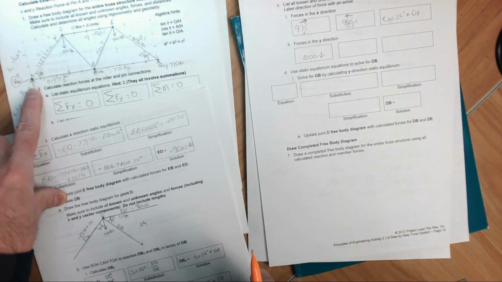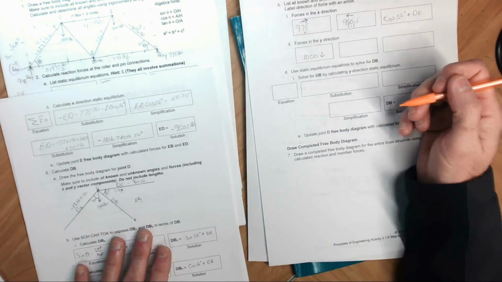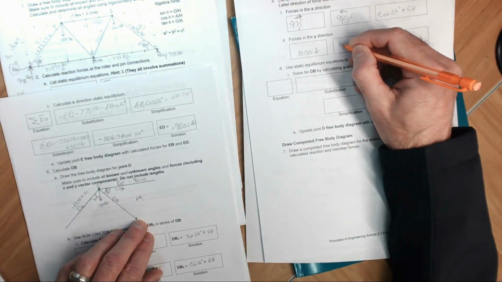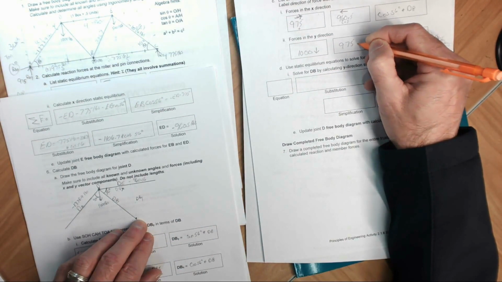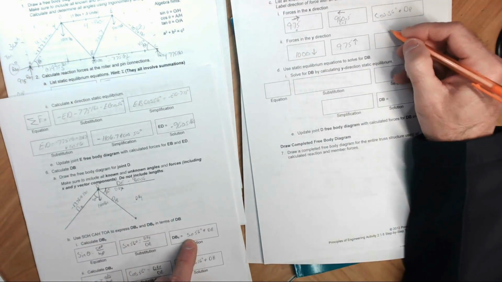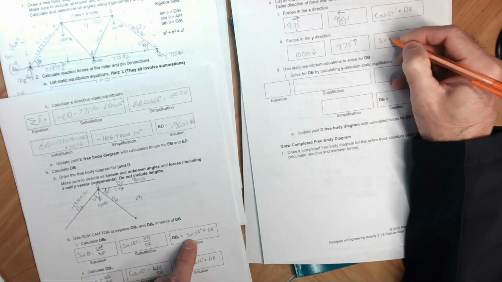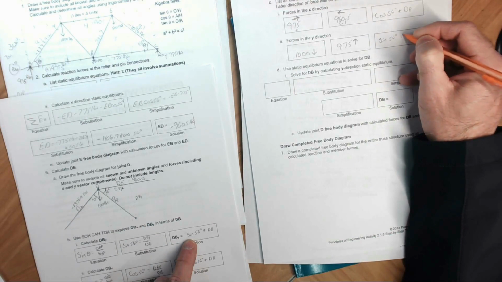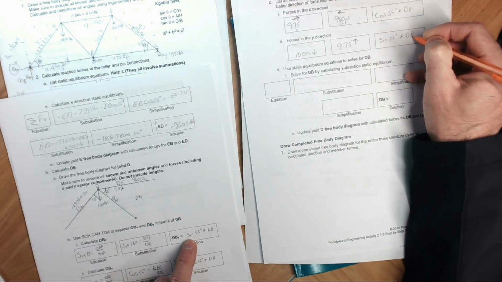We have 975 pounds pushing up over here. So we do have those forces, 975 pounds going up, and we also have in the y direction sine of 56 degrees times our dB.